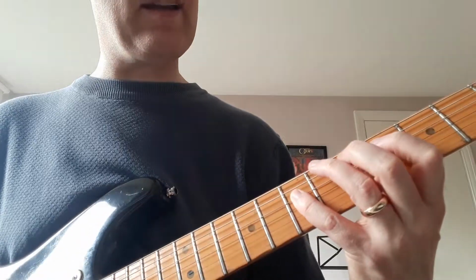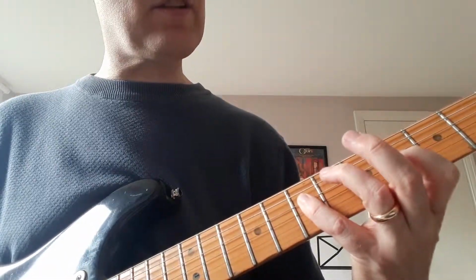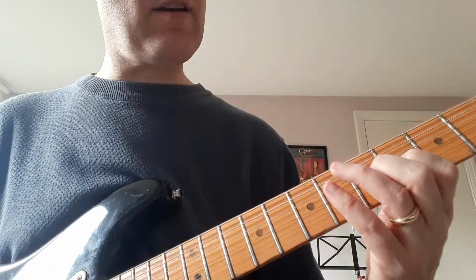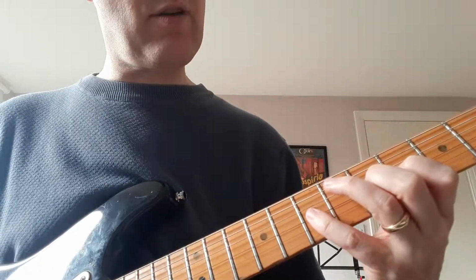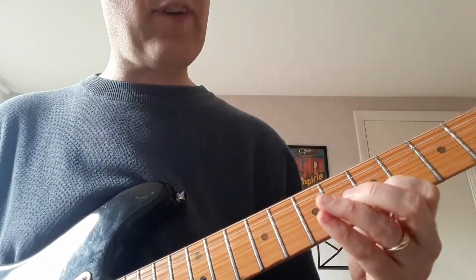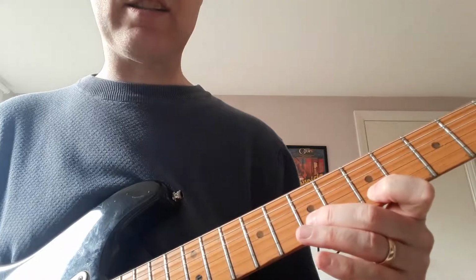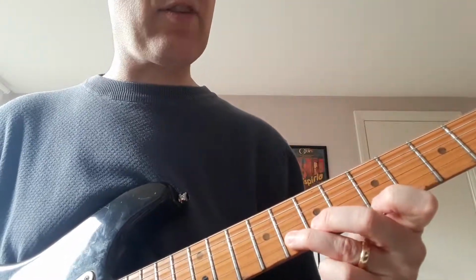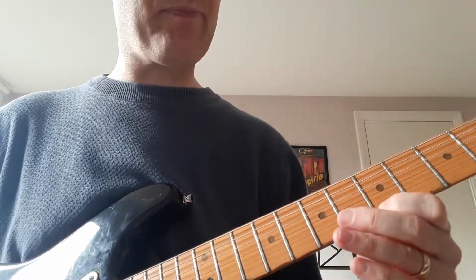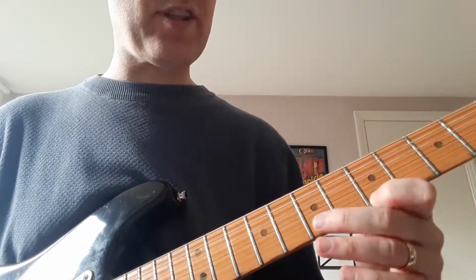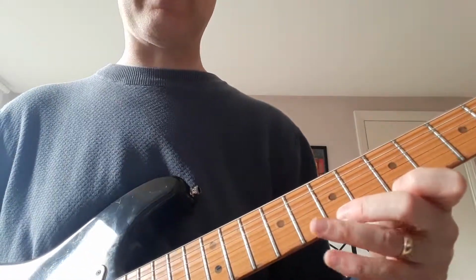I'm going to start again: 1st, 2nd, flattened 3rd, 4th, 5th, 6th, flattened 7th, octave. And if I add my extra notes, that's going to be a second and a flattened third.